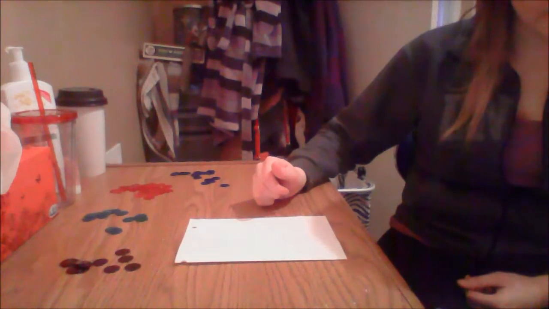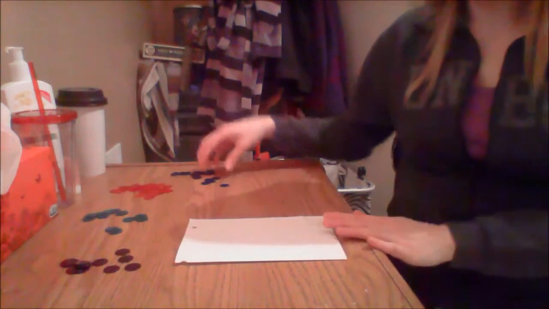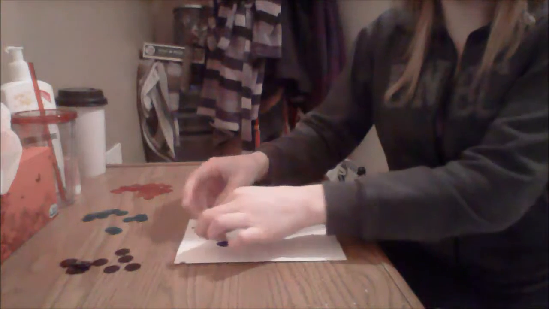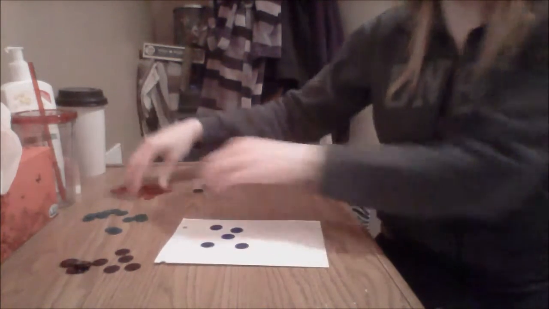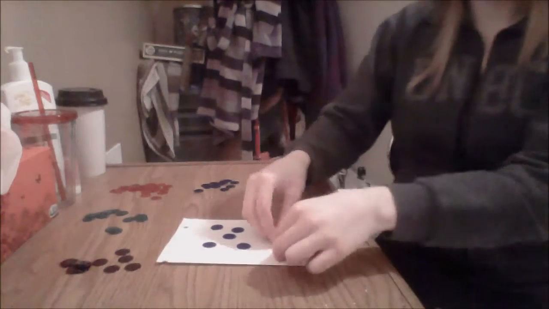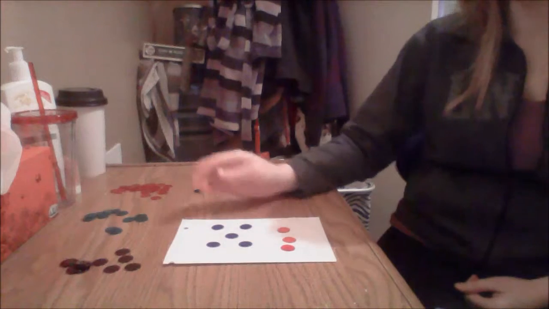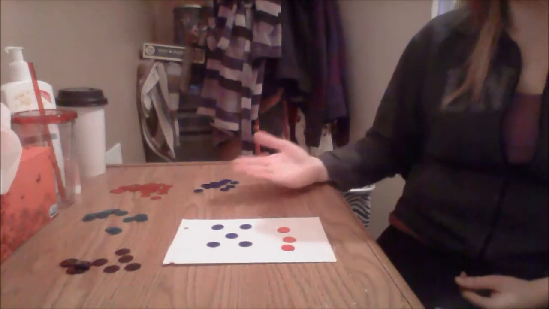For part-whole meaning, that means it's a static situation. So they have to figure out how much they have if we have 5 of one and 3 of another. So the story might say that, I have 8 items, 5 are blue. How many are red?